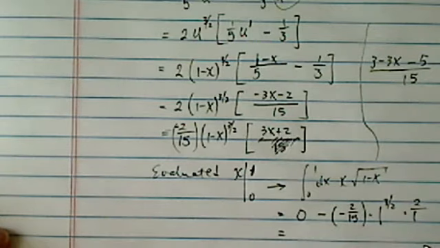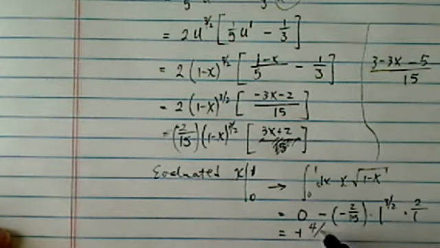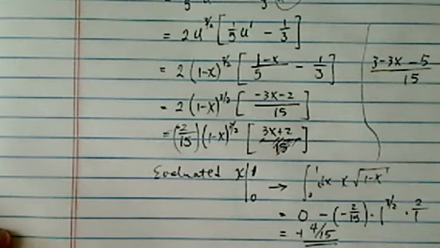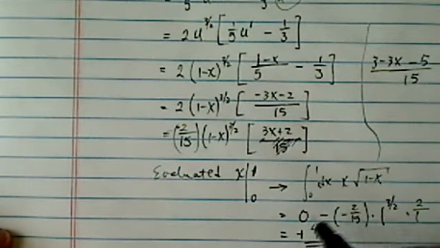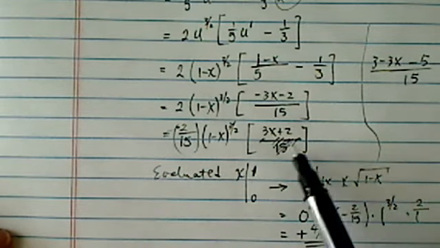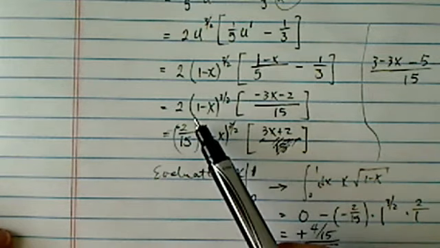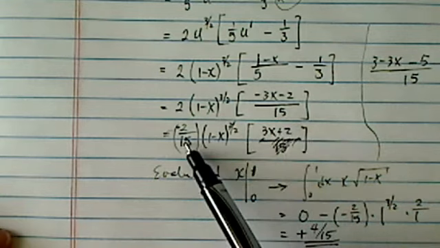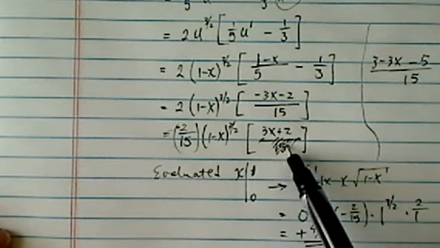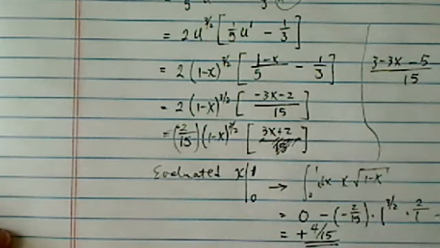So the final answer from here is minus minus is a plus, 4 over 15. Okay, that's the final answer. It's not too bad. It's a little messy, but it's not too bad. I made a little error here, but you should see that this 15 is only going under once, not twice over here. So hopefully that didn't confuse you.